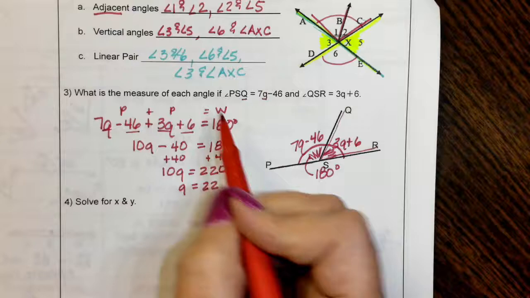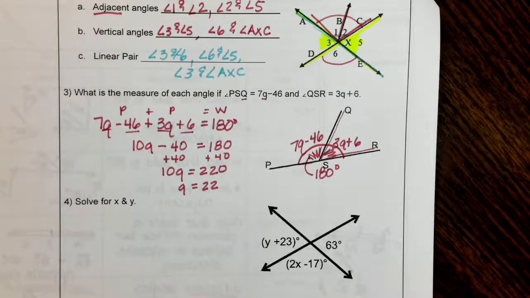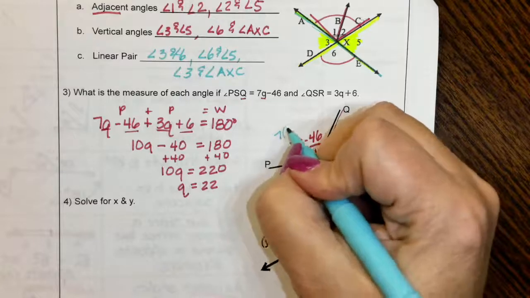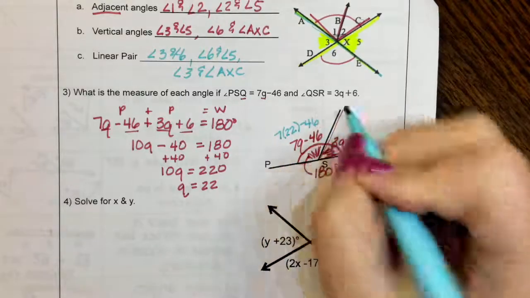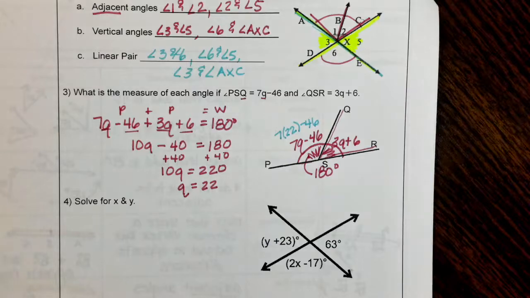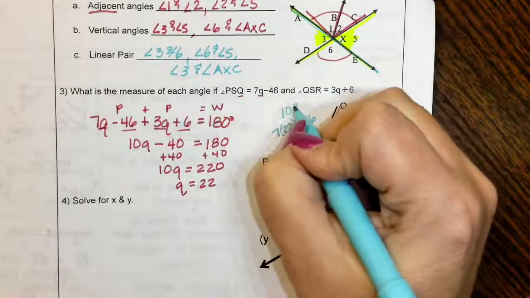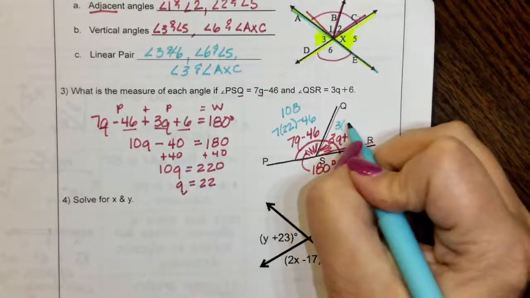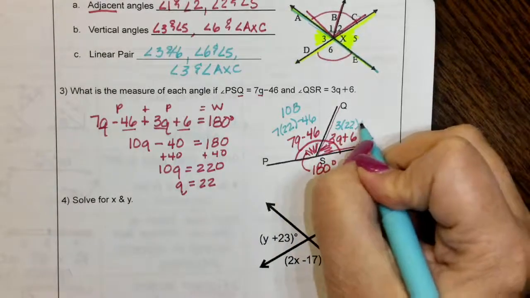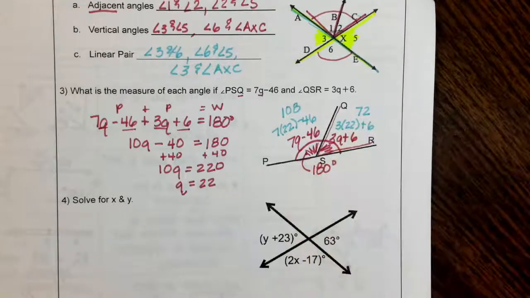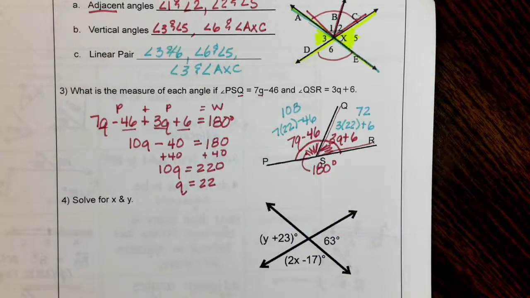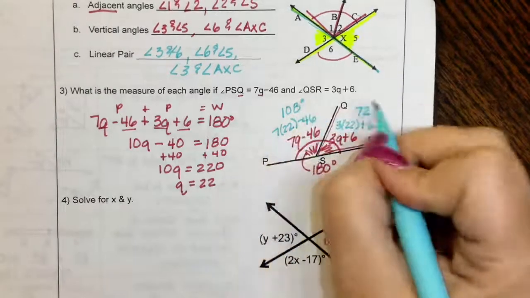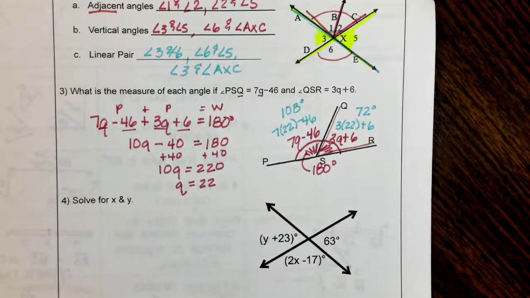Now, I asked for the measure of each angle, so I need to go back and substitute that Q of 22 into those pieces. So that would be 7 times Q, which was 22, minus 46. You get 108. And then just to check it, I know what it should be, but I want to make sure that it is. I don't want to force it. It is 72. 3 times 22 is 66, plus 6 is 72. That's 108 degrees and 72 degrees, and they do indeed add up to 180 like they're supposed to.